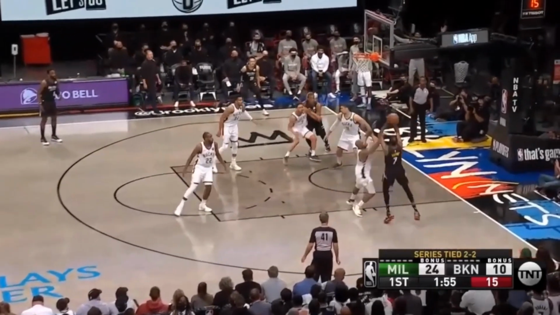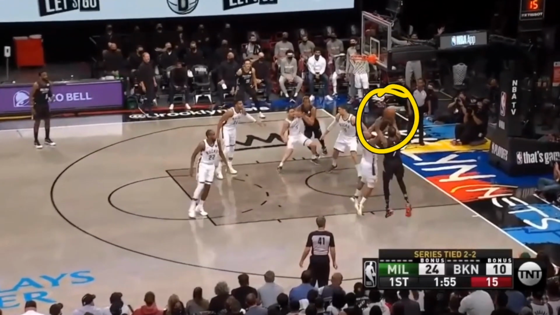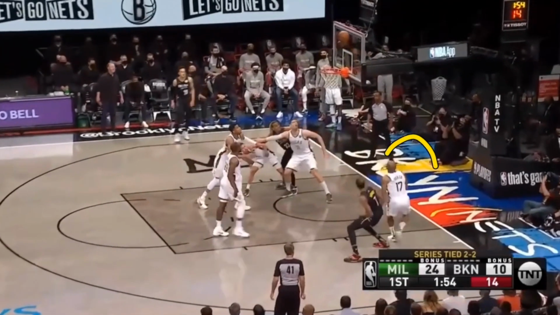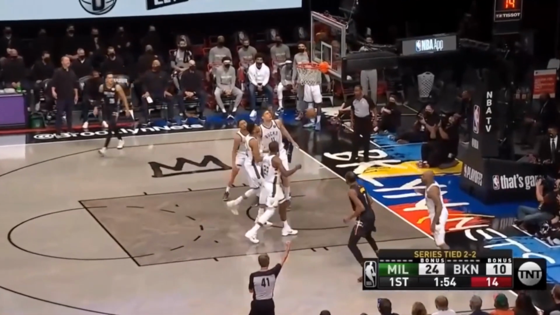Something else I really wanted to say is this set point is extremely high. We're looking at Kevin Durant, who's over 7 feet tall, and from there, with that release point, or that set point, and that release point being so high, there's nothing that Tucker can do to really block that shot, and that's why it goes in.